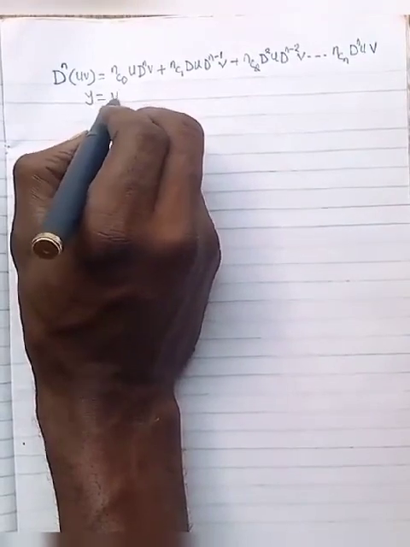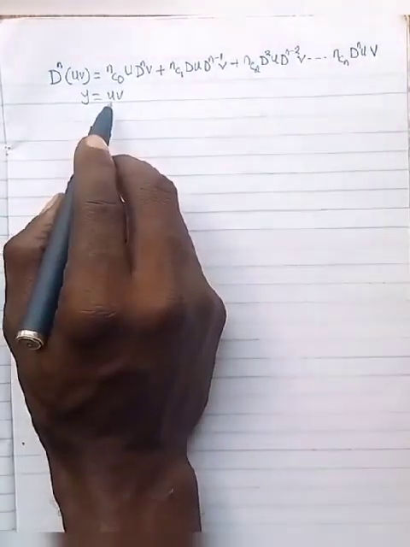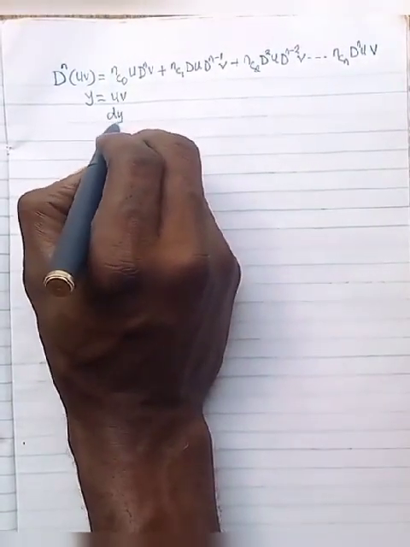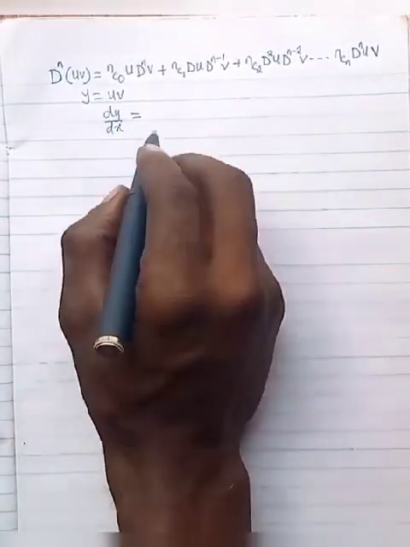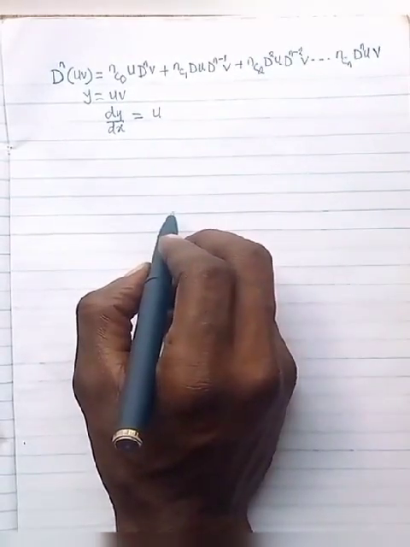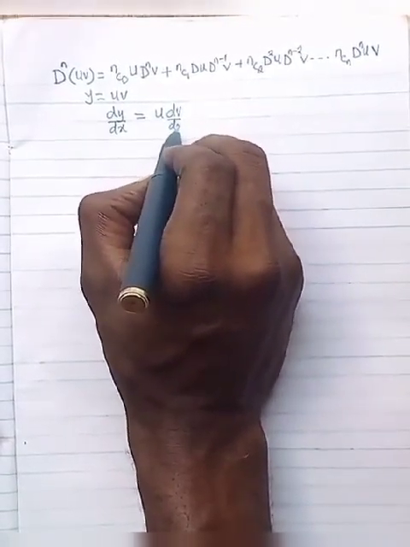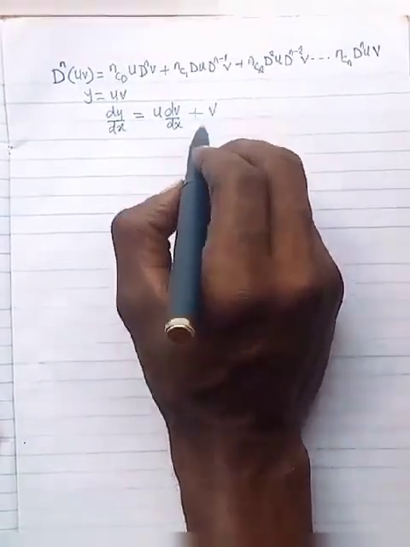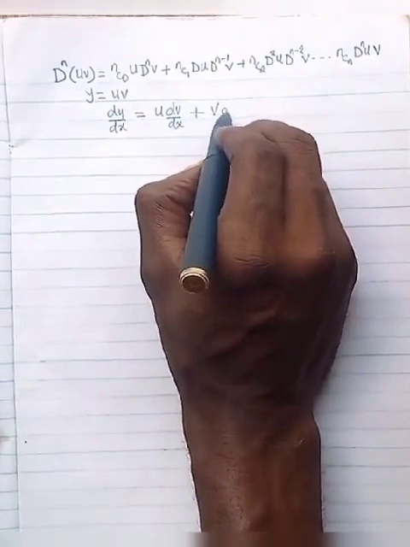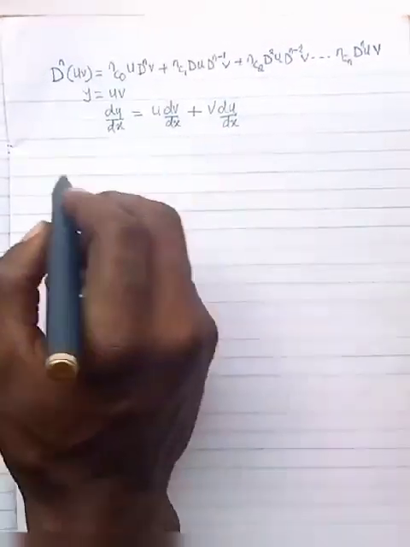Let me explain. So let's say we have two functions, y is equal to uv, and all of them are a function of x. So I will take differentiation of them with respect to x. If you differentiate the right side, you keep the first one using the product rule and find the derivative of the second one, which is dv over dx. Then we keep the second one and find the derivative of the first one, which is du over dx. So this is the first derivative of uv, which are two functions that could be anything at all.